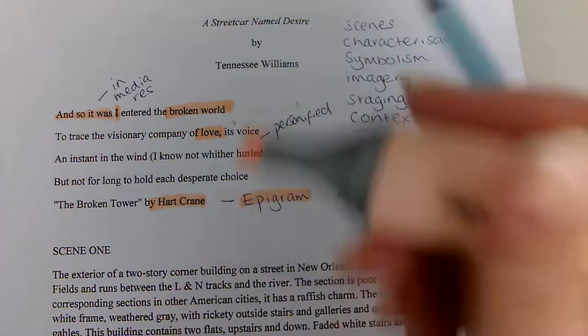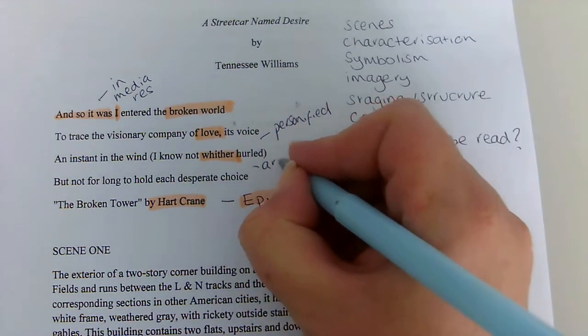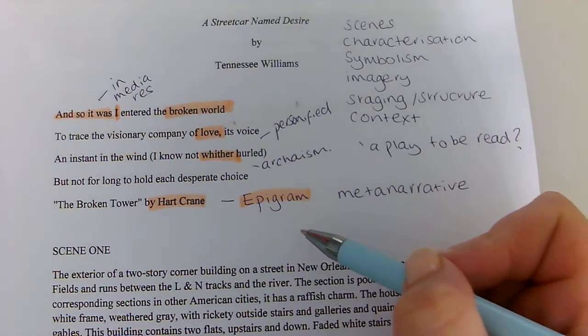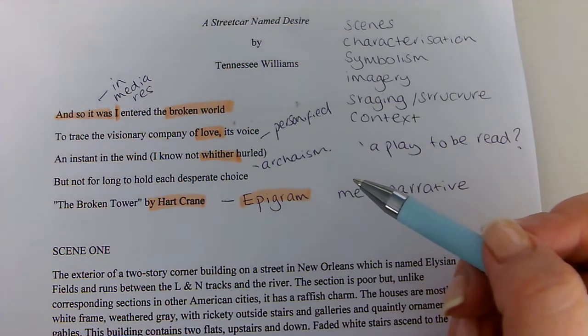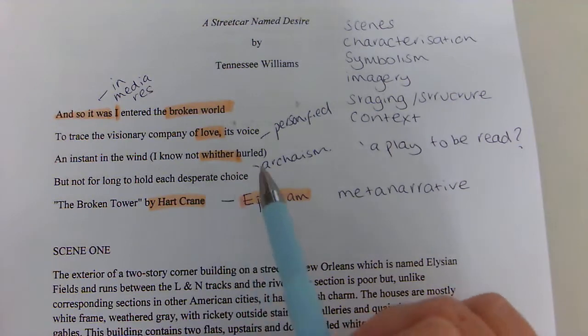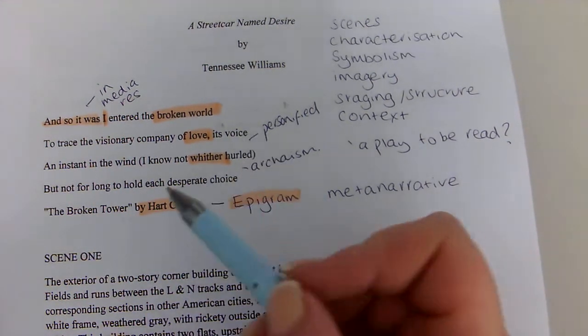And we've got a strange kind of archaism here. I know not whither hurled. I don't know where it was thrown from. So there's a suggestion here that I think straight away Hart Crane, and therefore Williams, because he's chosen to share Hart Crane's words, are telling us that love is something that is eternal. It's very modern, but it's also very archaic.